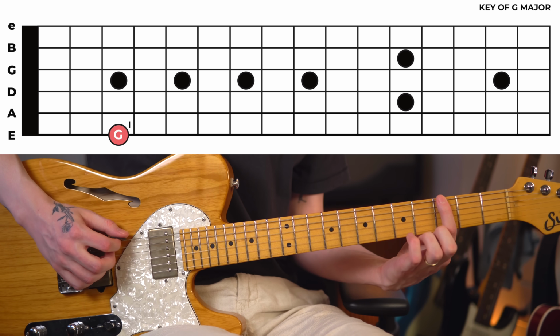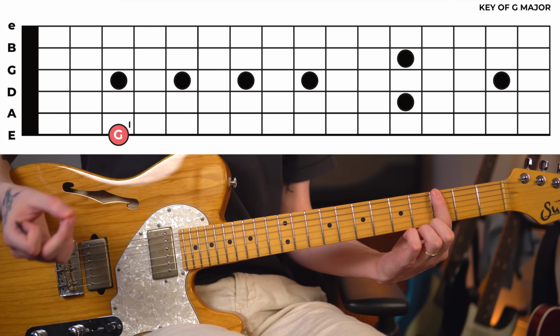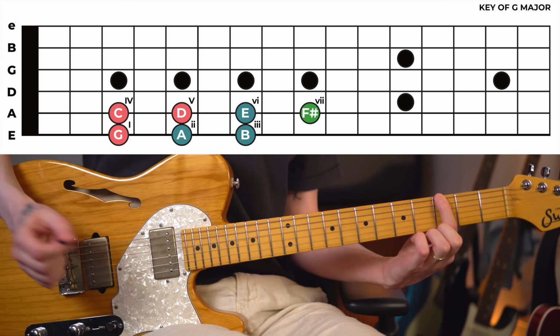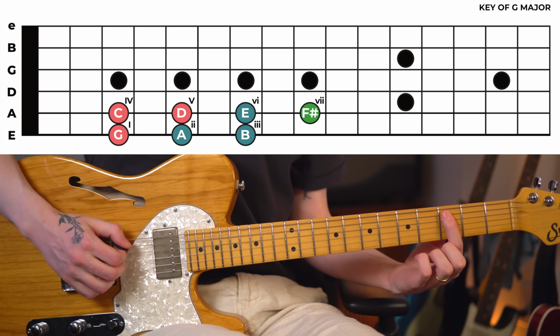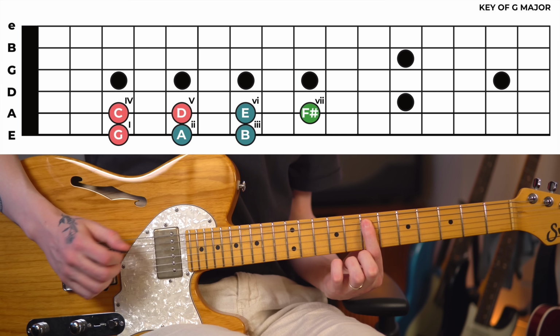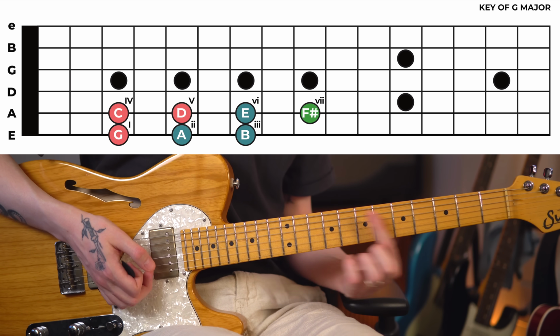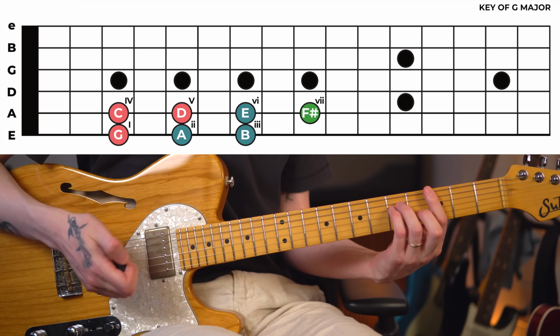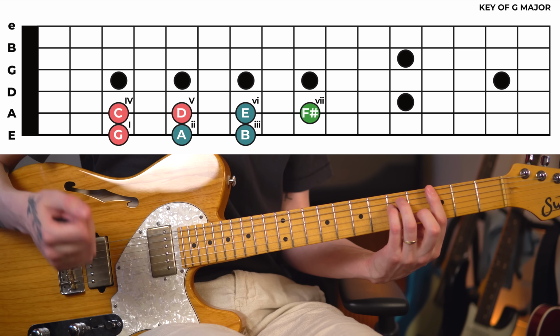Now to turn this into a movable roadmap, I would start by finding a G note on my low E string. So that would be right here. And then I would just put all of my other notes from the key across my low E and A string. So we've got G, which is 1, A, which is 2, B, which is 3. Then we go up to the next string for the 4, which is C, D is 5, E is 6, and then F sharp here for number 7. You can see that they're kind of right on top of each other just like that. So now, based on my major-minor formula, I know 1, 4, and 5 are major, 2, 3, and 6 are minor, and 7 is diminished.